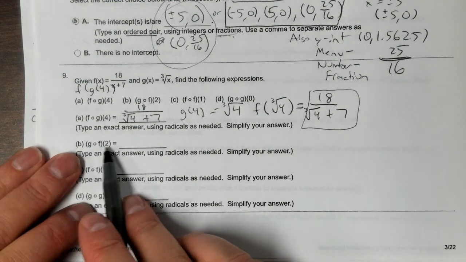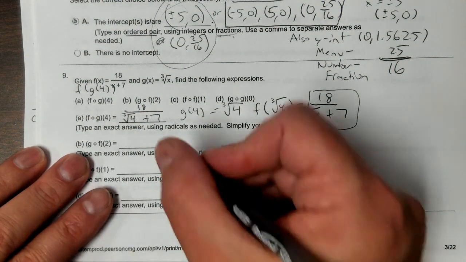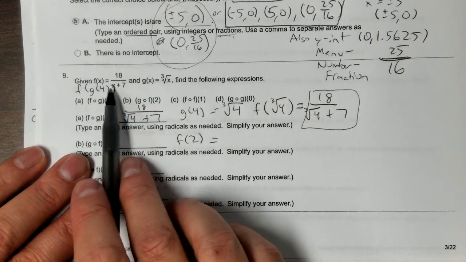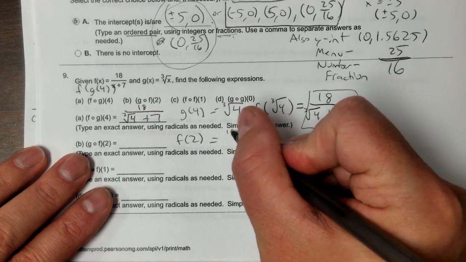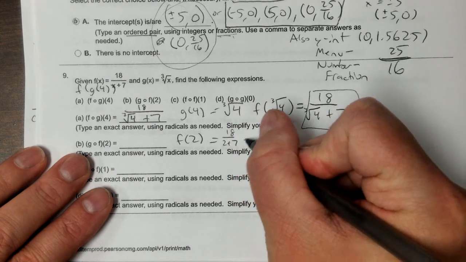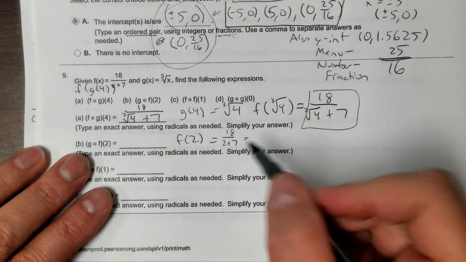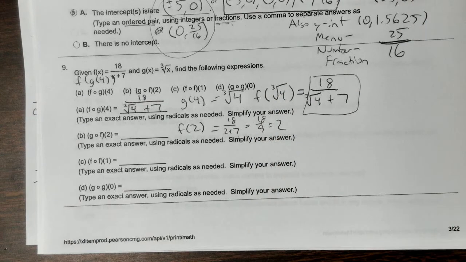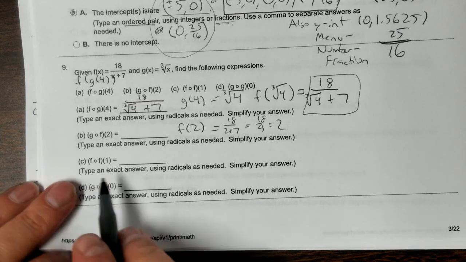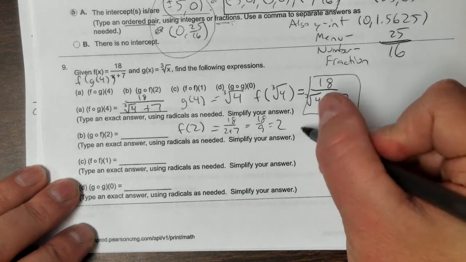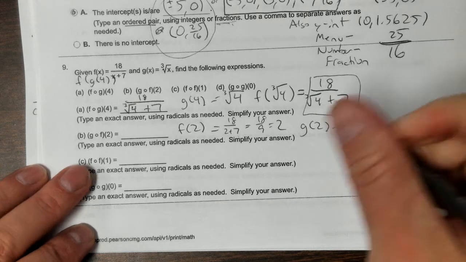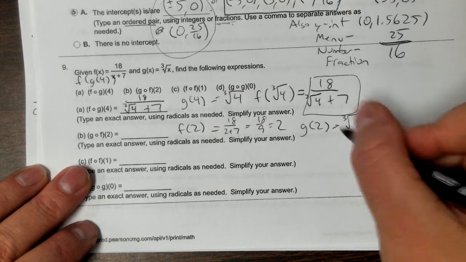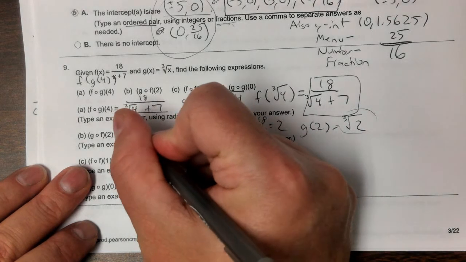Now for G circle f of 2, we want to do f of 2 first. So 18 over 2 plus 7. Do your 2 plus 7 first and you get 9. 18 divided by 9 is 2. And then you do G of that answer. So you have G of 2 is the cube root of 2. And there's nothing else to do for that. So cube root of 2.